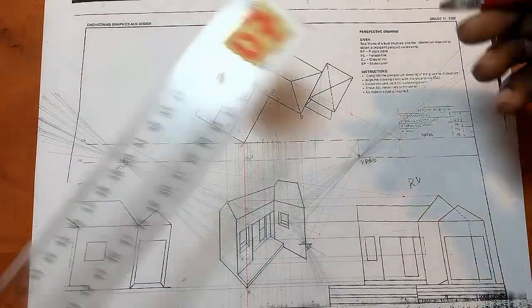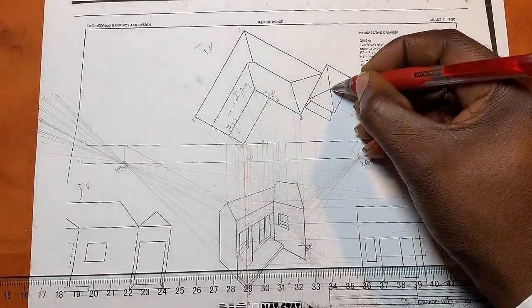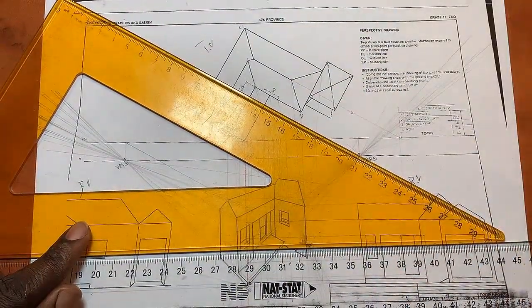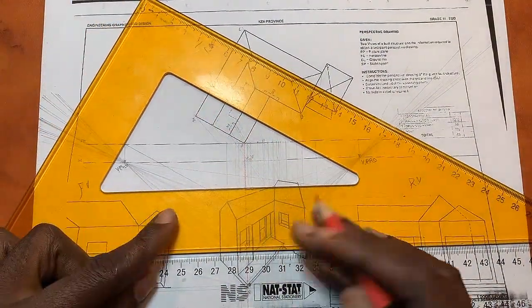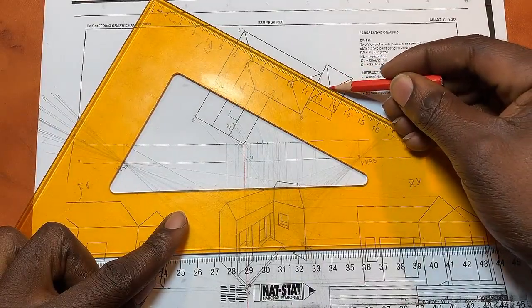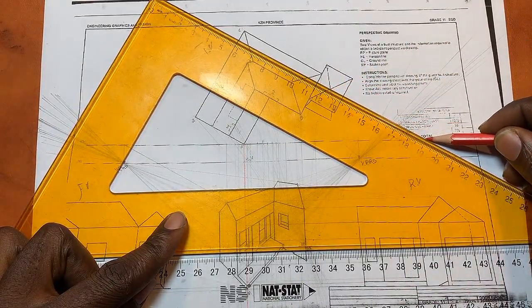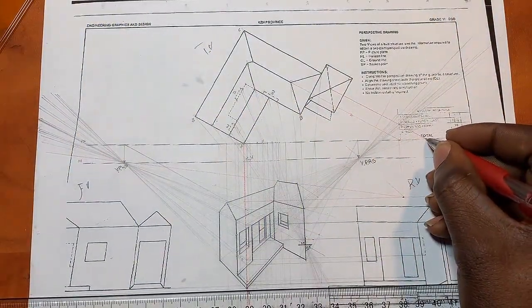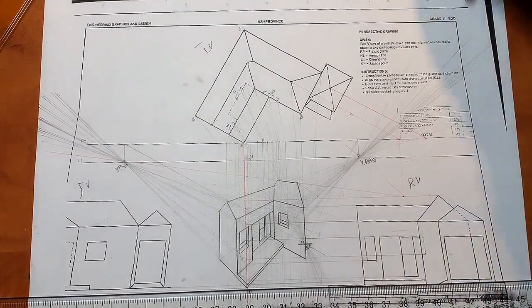So how am I going to take the loop? Take that point at an angle of 30 degrees clockwise. I'll project it. There it goes. Once it touches the picture plane, my brother, take it vertically down.